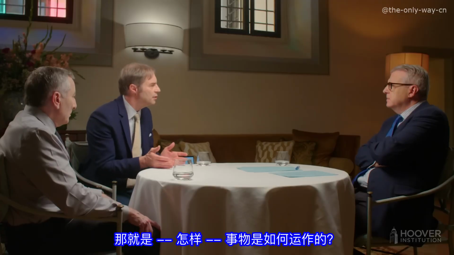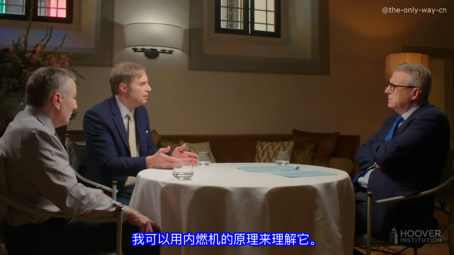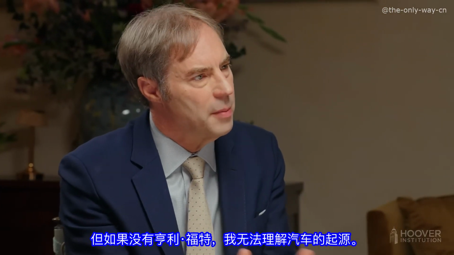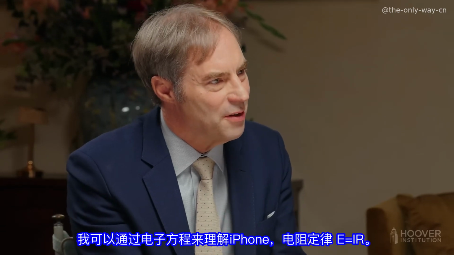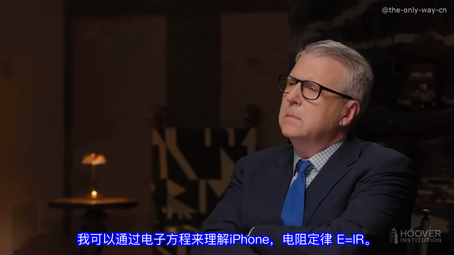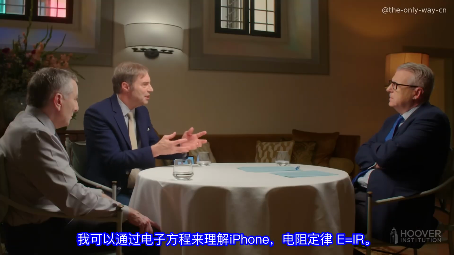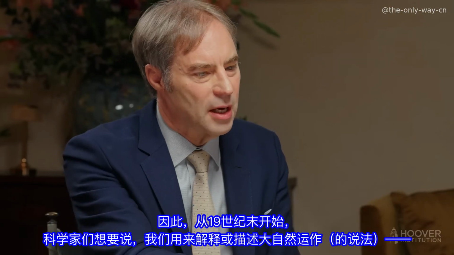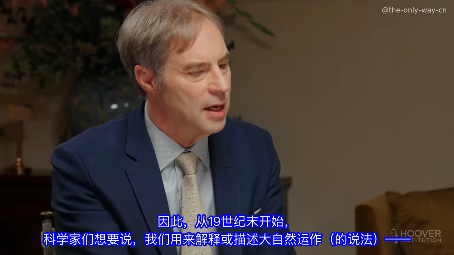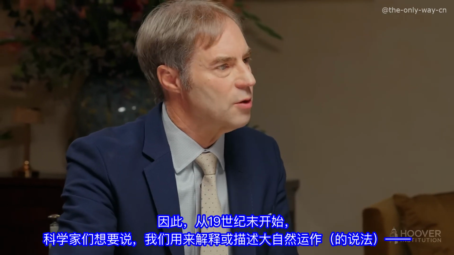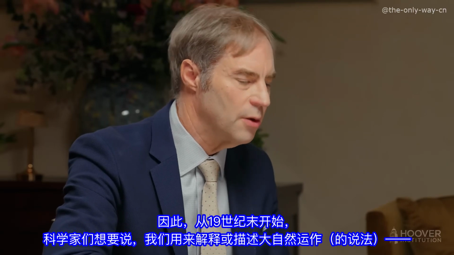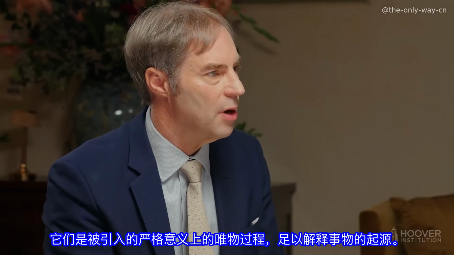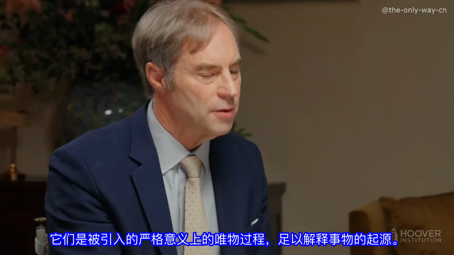There's how do things function? If I look at an automobile, I can understand it in terms of the laws of internal combustion. But I can't understand the origin of the automobile apart from Henry Ford. I can understand the iPhone by reference to the electronic equations, E equals IR. But I can't understand it apart from Steve Jobs. And so the scientists, beginning in the late 19th century, wanted to say that the kind of explanations and descriptions we use to explain or describe the ongoing operation of nature, which would be properly materialistic processes, are also sufficient to explain the origin of things.